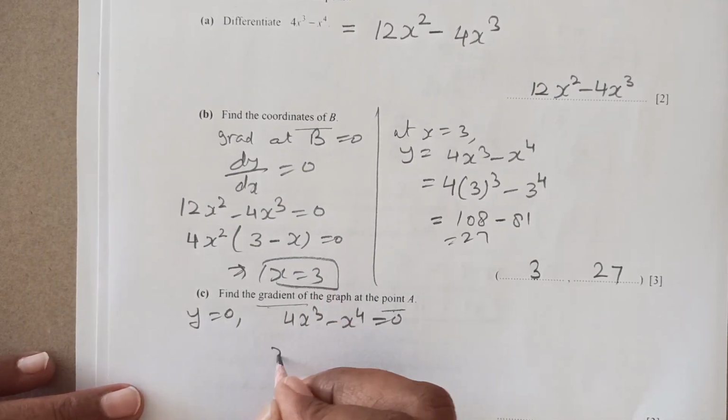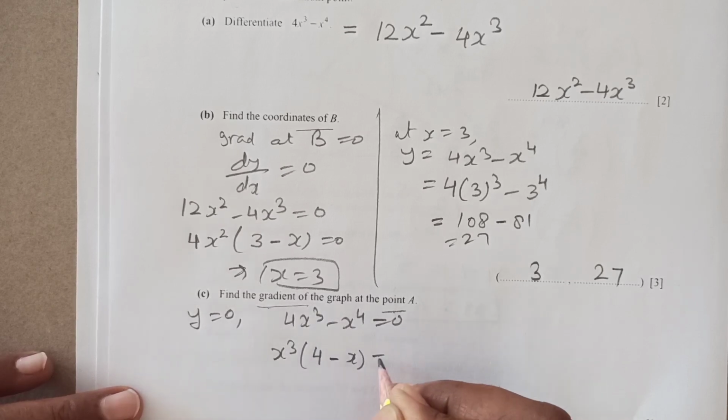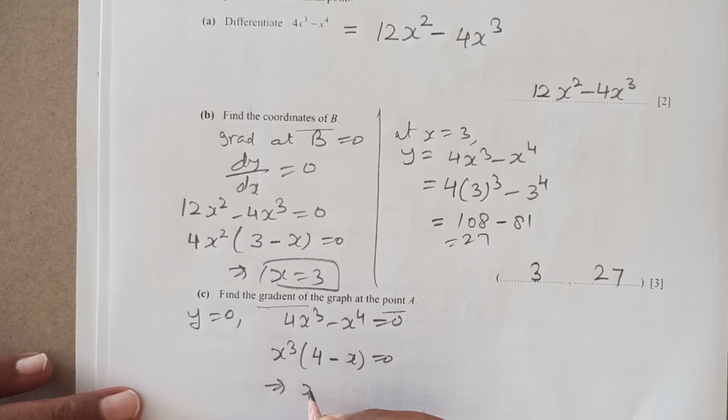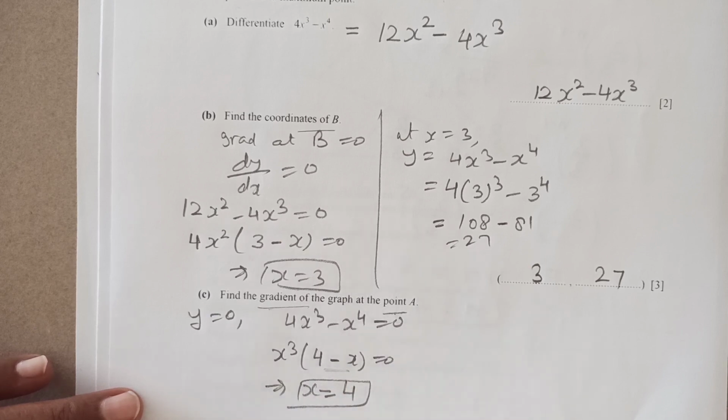So x cubed is common, so we have 4 minus x equals 0, that gives us x equals 4, because this factor is going to be 0, right?